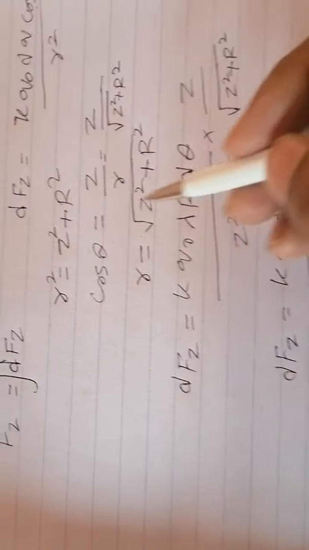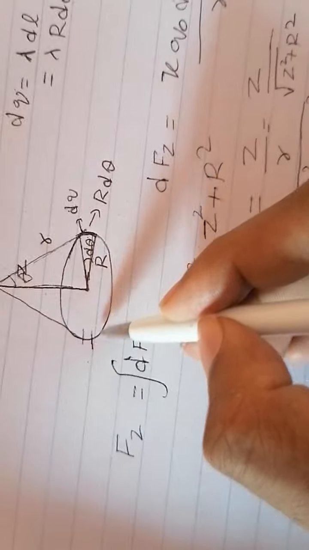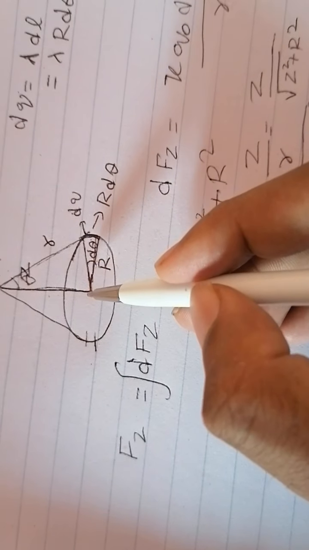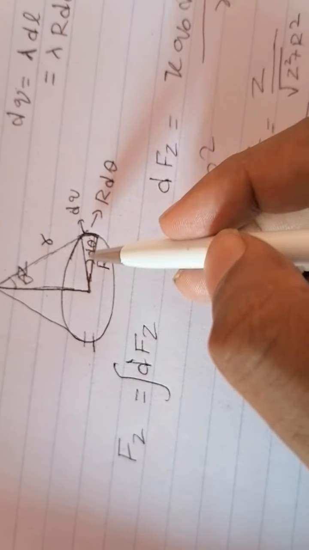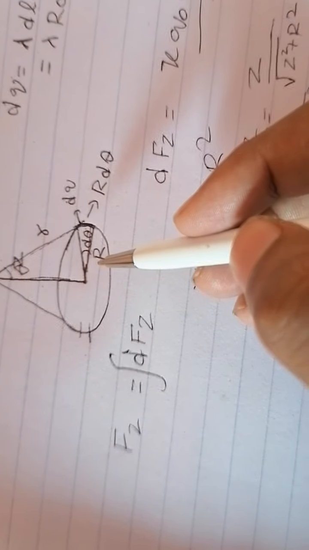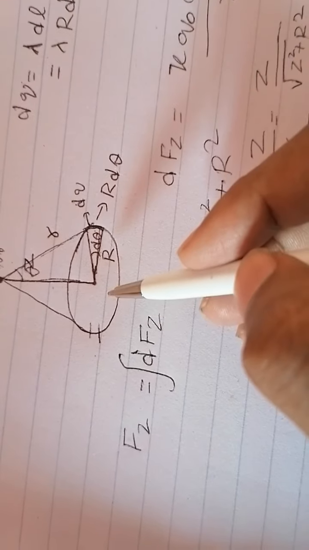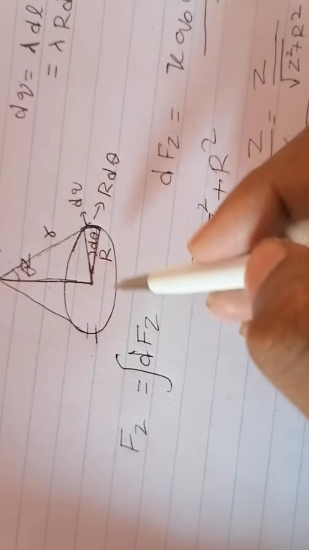Only theta is varying around the ring, so d theta is varying. We will take integration with respect to d theta to find the total force of the whole ring.